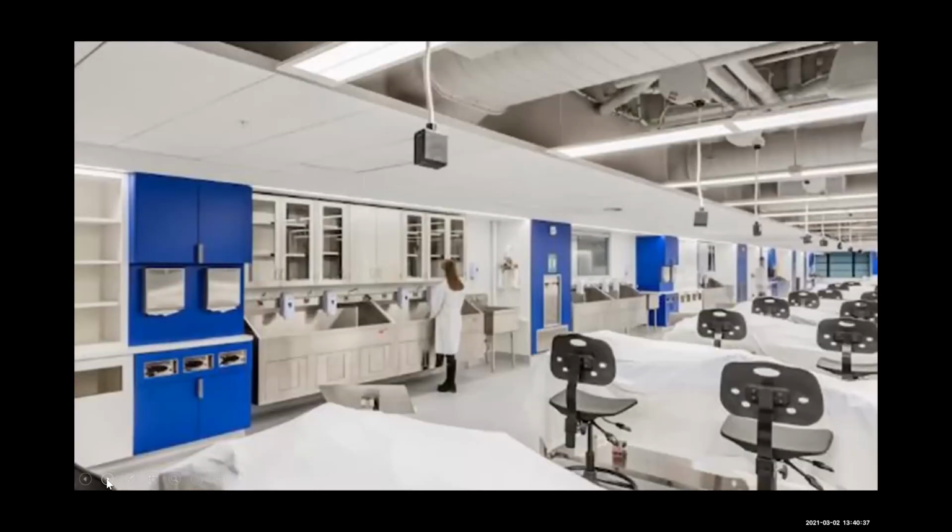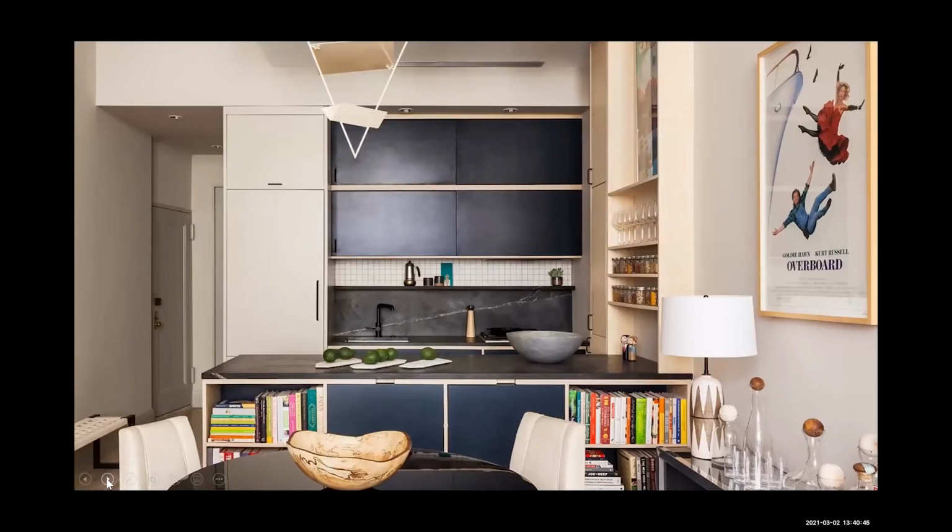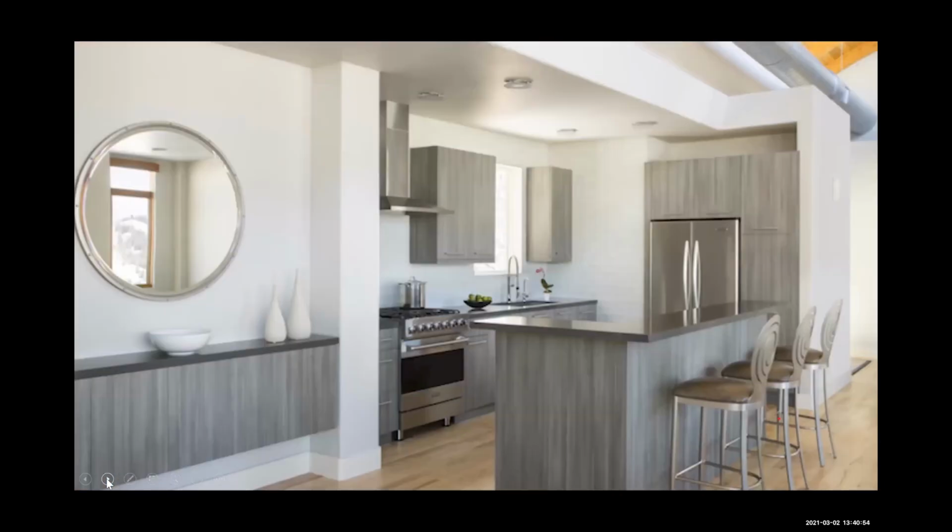Healthcare facilities use a vast amount of HPL. This is Tufts Gross Anatomy Lab in Boston. Residential kitchens remain a popular venue for HPL. This is a private residence in New York. The next one is a condo. And often laminate is used as a standard for multi-residential units.